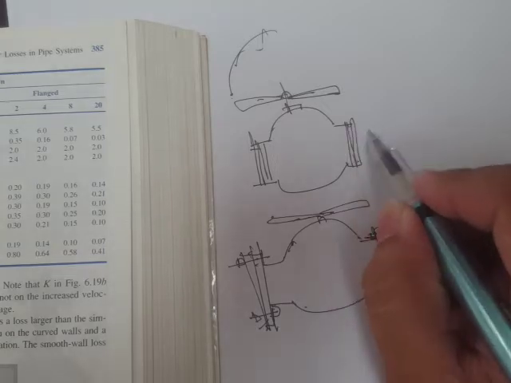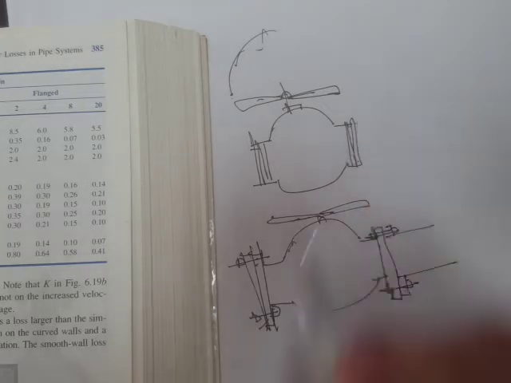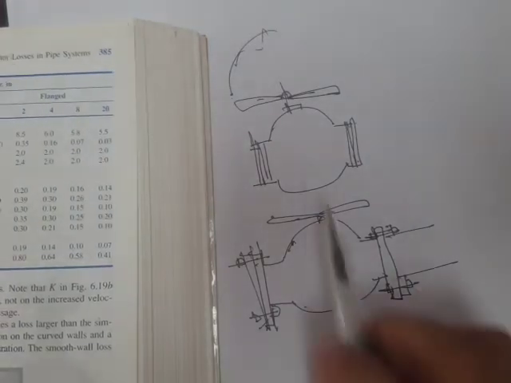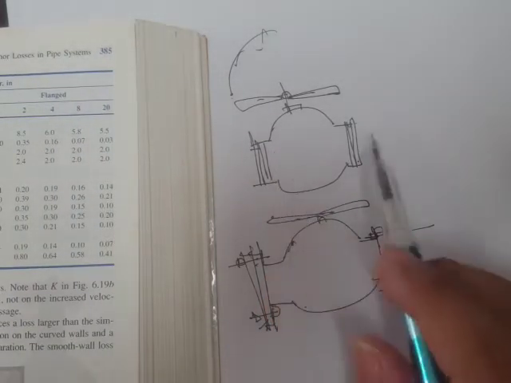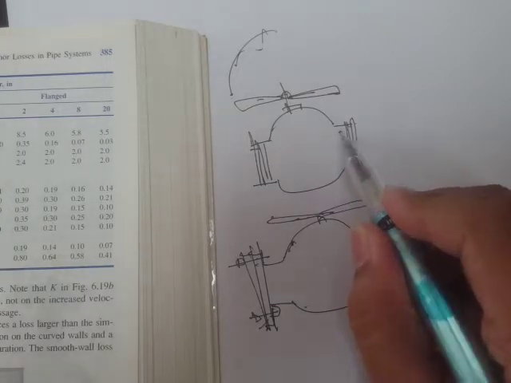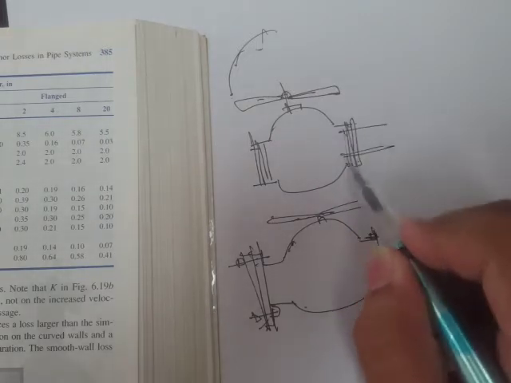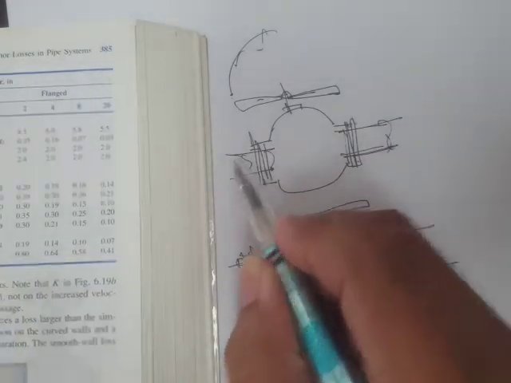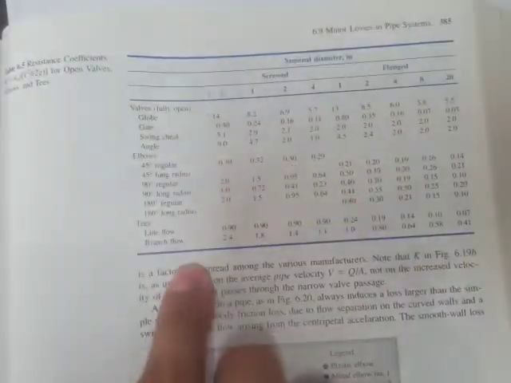If this is screwed, then of course you have to mate that with a threaded pipe. Okay, so we have the diameter and we have the valves and fittings right here. So we can solve for the K.